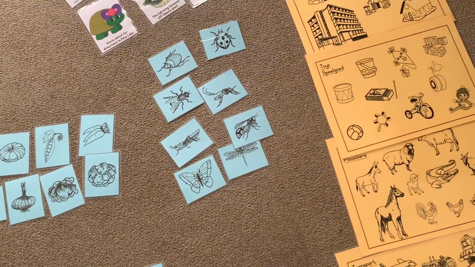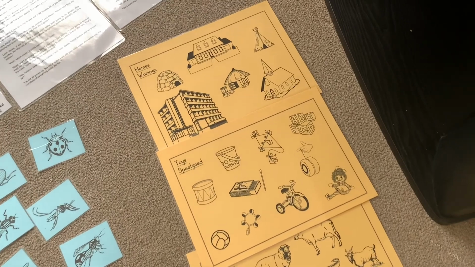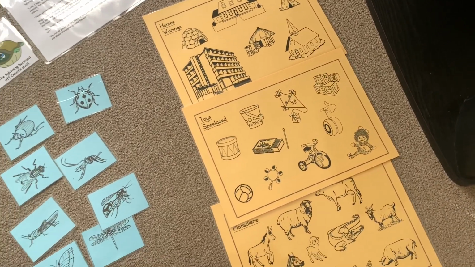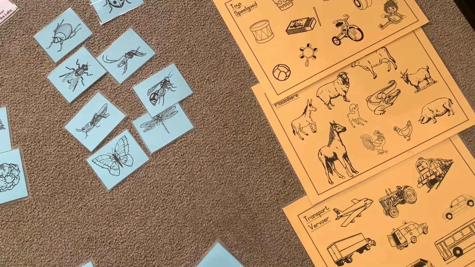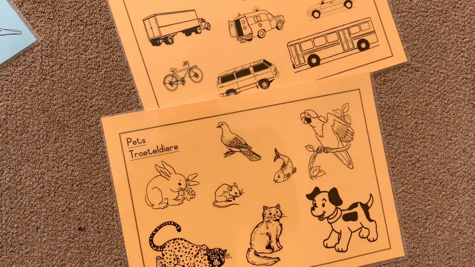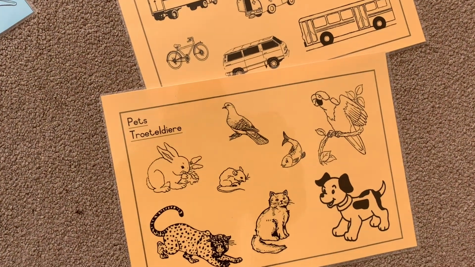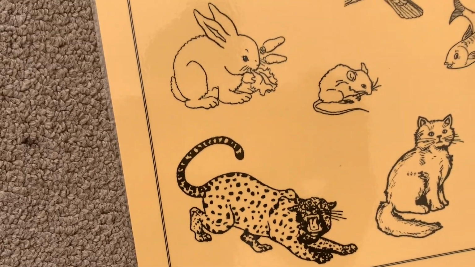You will then need your pictures of categories. Which one does not belong in the picture? Which one does not belong? Here is a pet, and you can see here the tiger does not belong here.